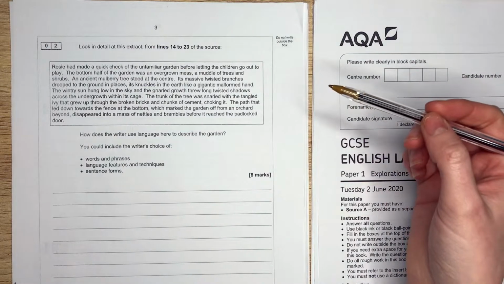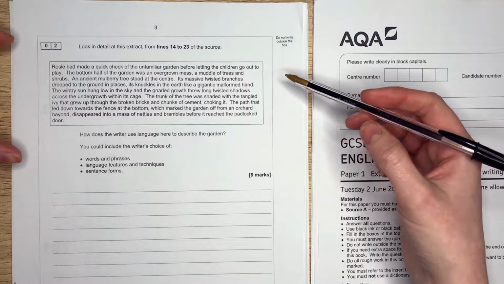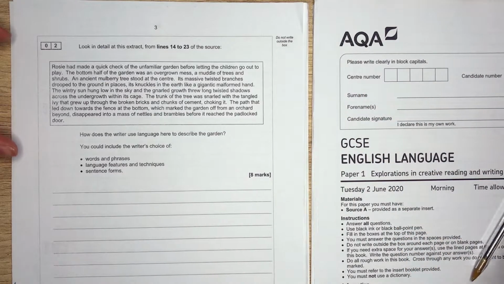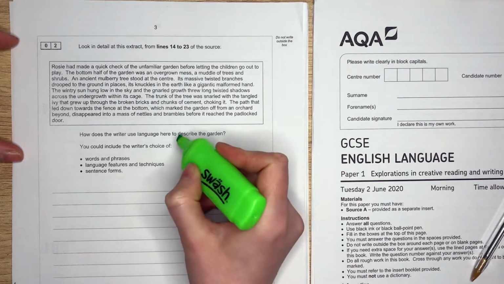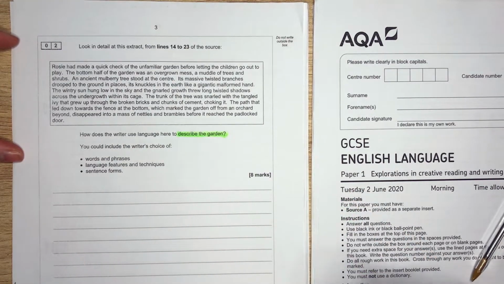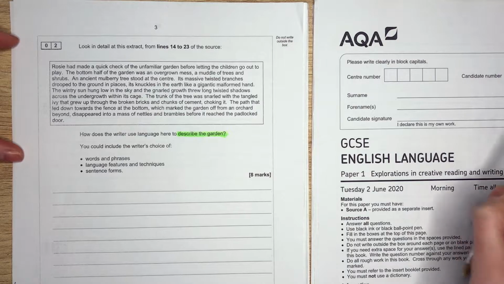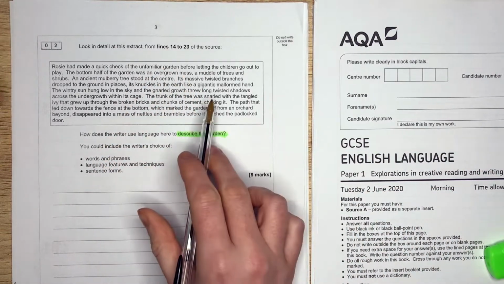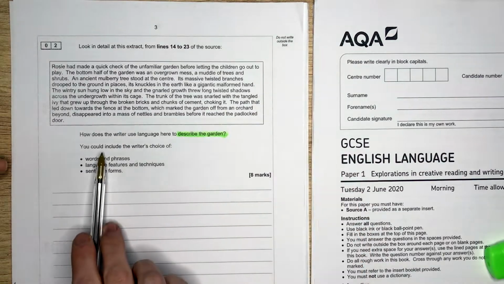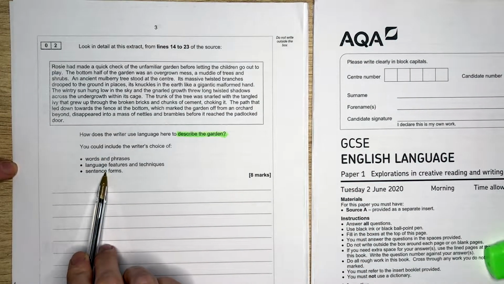So diving straight in, when approaching the language question, we need to remember to look at the key focus of the question. In this case, it's the description of the garden. So really we're looking at how the garden is presented by the writer, how it is ultimately being described by the words used. Now you always have these 3 bullet points as well.